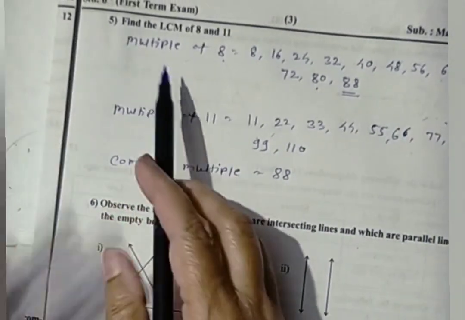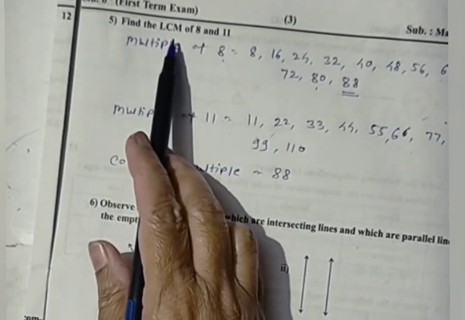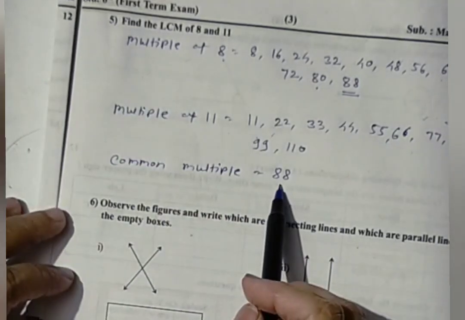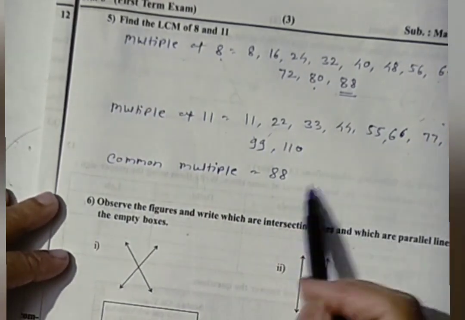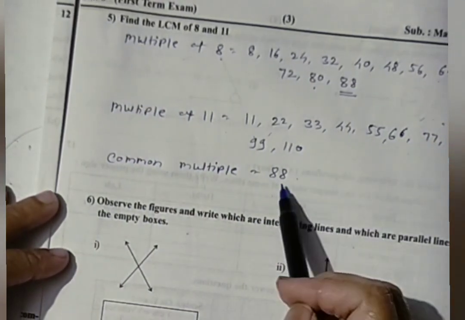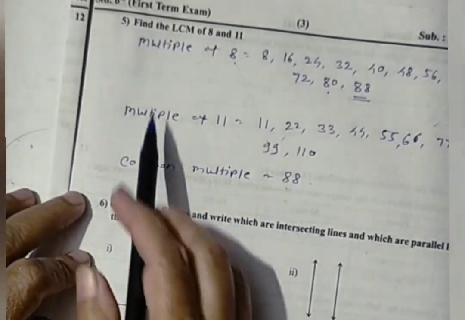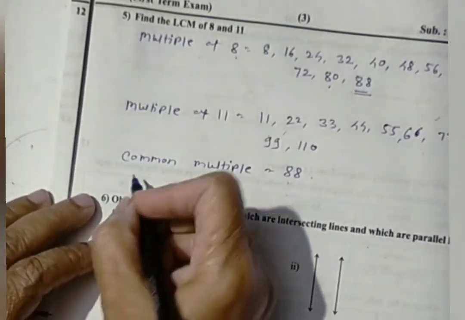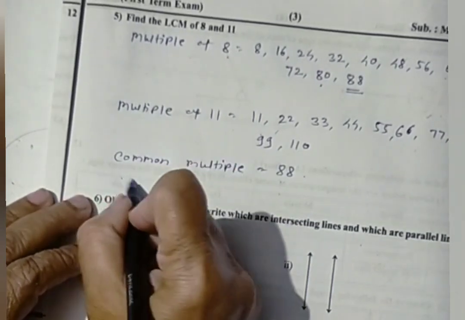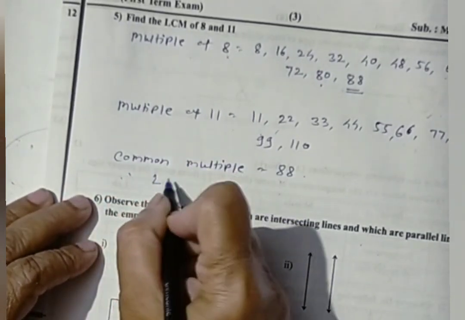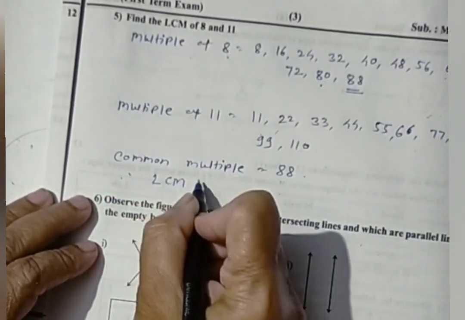And LCM is the lowest common multiple. So the first is the lowest, then other numbers are bigger than 88. So one multiple is sufficient for the LCM. So LCM is equal to 88.